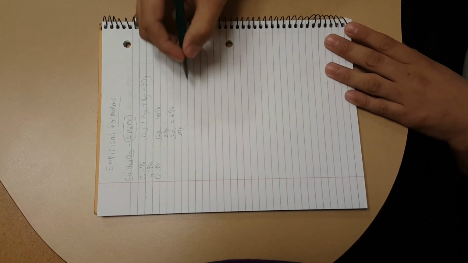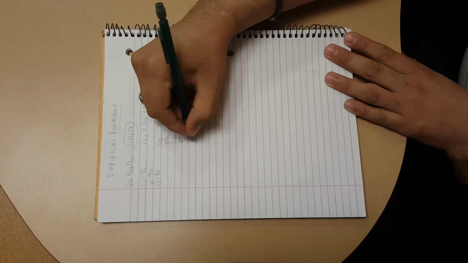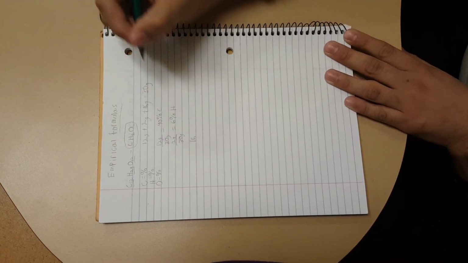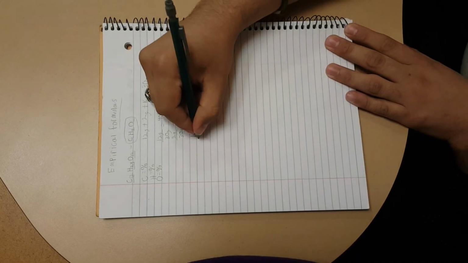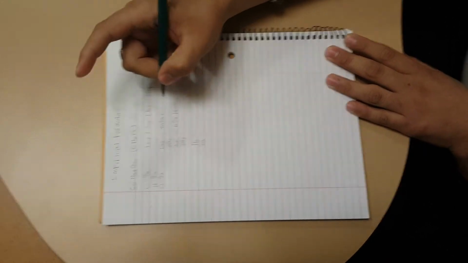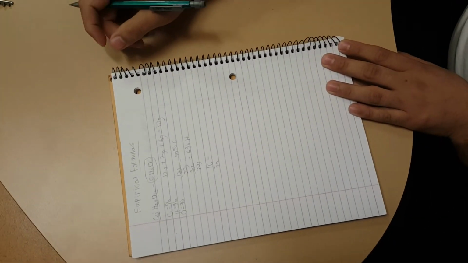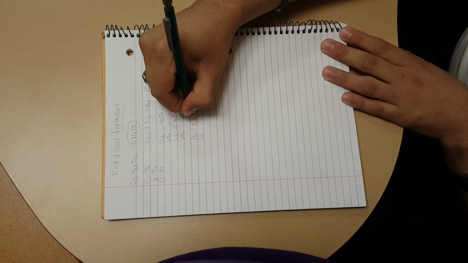Now if we do the same thing for oxygen, we have 16 grams, and we're going to divide it by the 30 grams, and that's going to give us 53%.